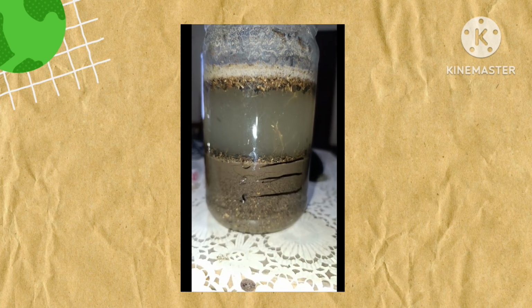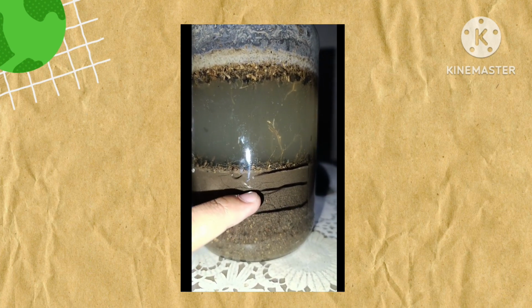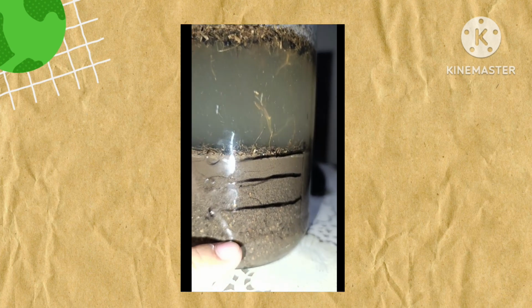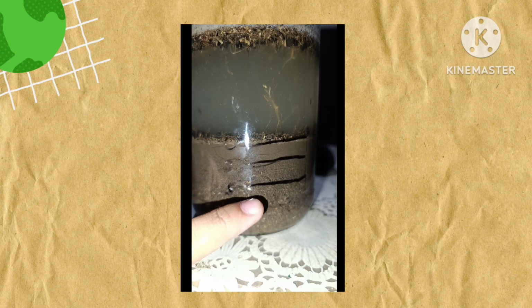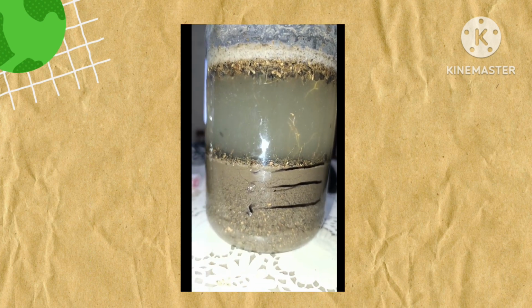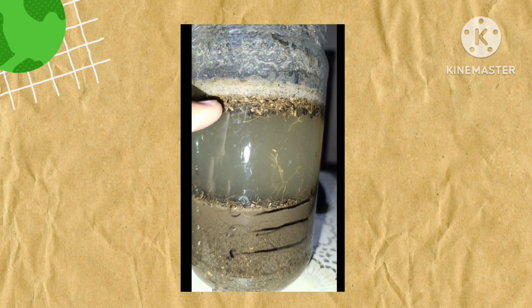So this is the result sa gihimo na ang experiment lately. Karon nakita ninyo nga naay tulo ka layers. Ang ubos na ang sand, tunga si silt, then ang sunod si clay. Then ang ibabaw ana naa ang humus.